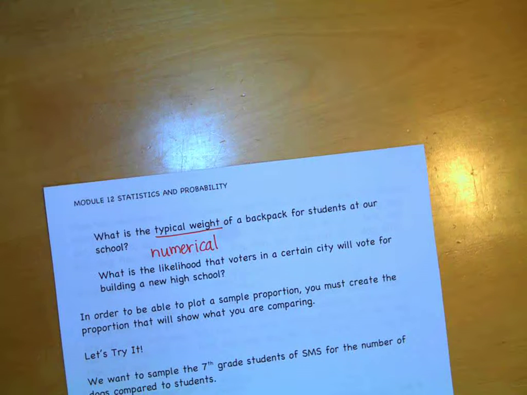And then the last one for us to practice is, what is the likelihood that voters in a certain city will vote for building a new high school?